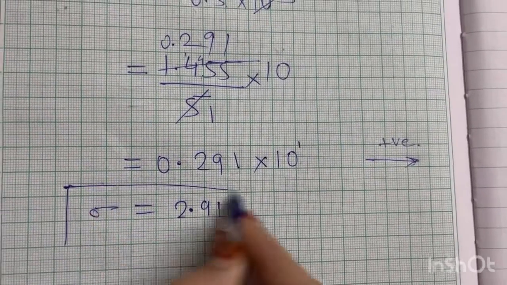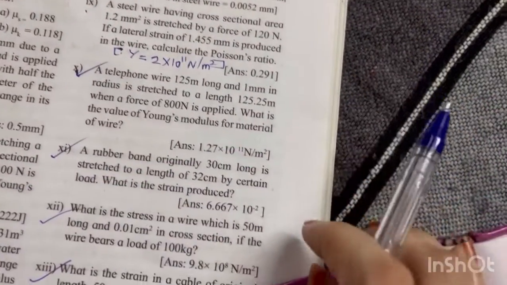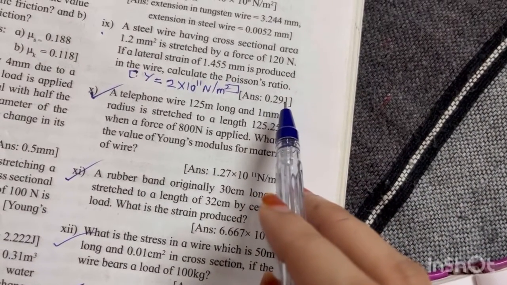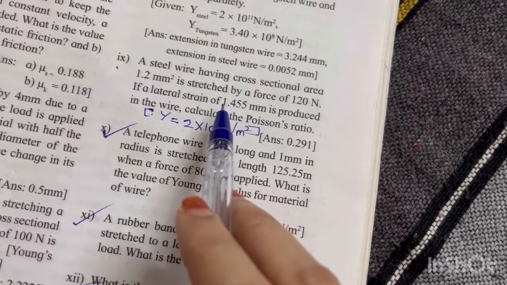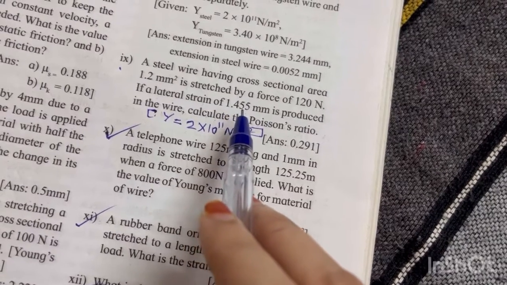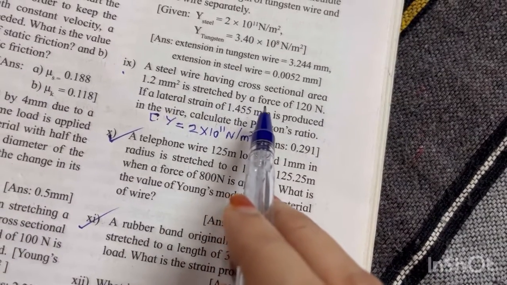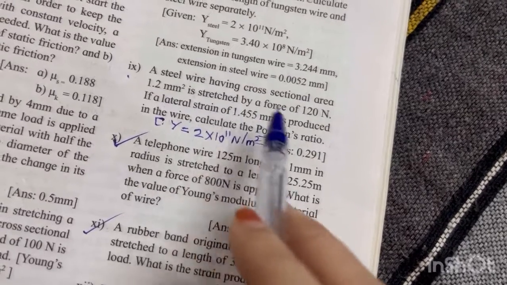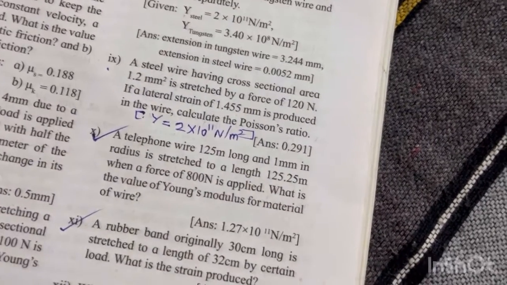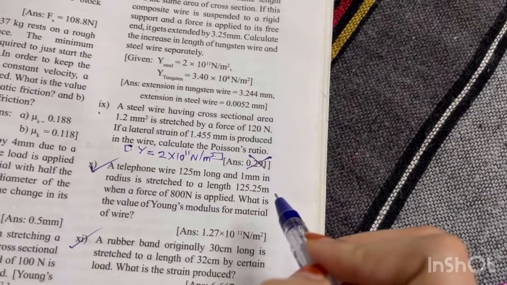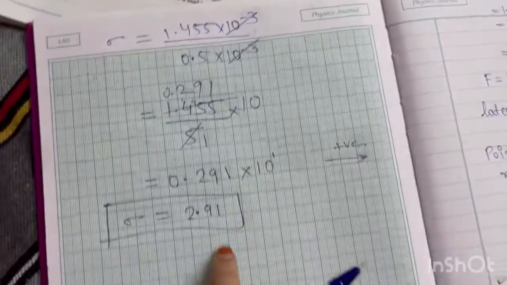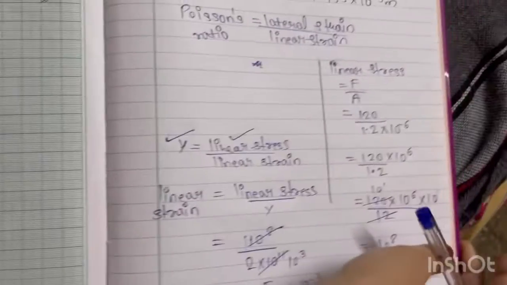Now if you check in your textbook, it is 0.291. Now to get this answer, 0.291, they should have given us 1.455 into 10 raised to minus 4 instead of milli. Means if we use this quantity, then this would be the answer, not this. So this is the wrong answer. According to the given data, this is the right answer. There's no mistake in our calculation, so you can go with this answer.